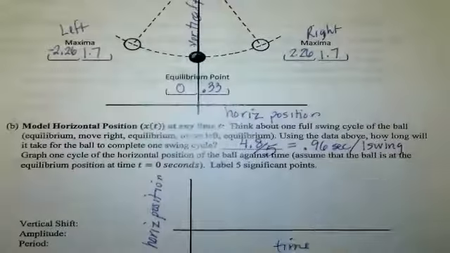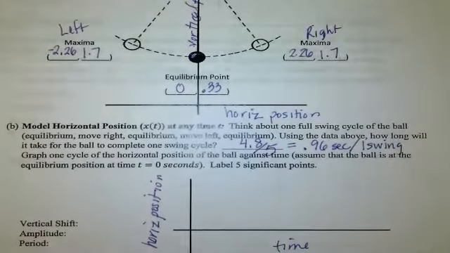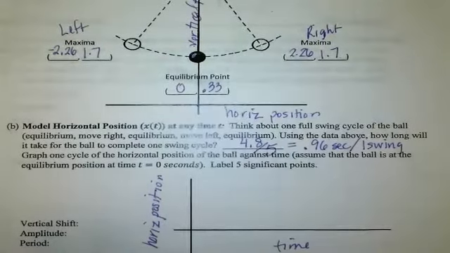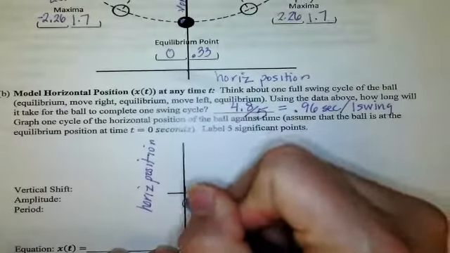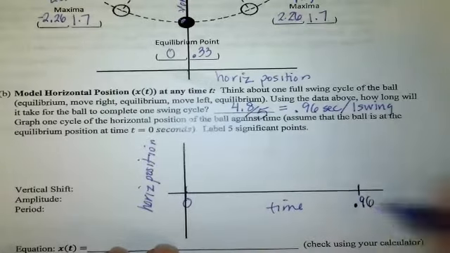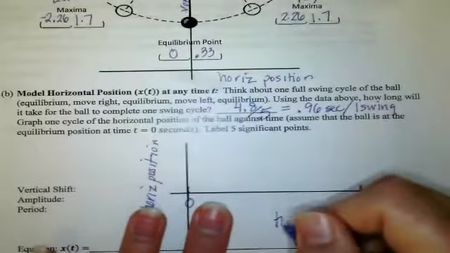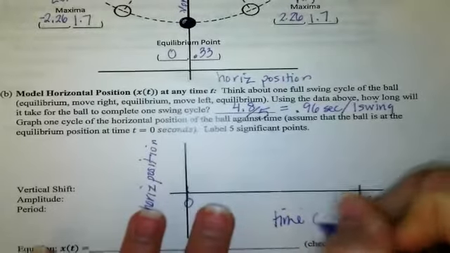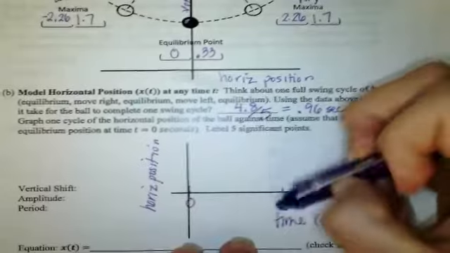Oh, you can't see that, sorry. 4.8 divided by 5 would give us 0.96 seconds per swing. So that means it's completing one complete cycle in 0.96 seconds. So if I'm imagining that I'm starting time at 0, and we're going to do one swing cycle, we would finish that swing cycle in 0.96 seconds. So just like we were doing when we were graphing before, 0.96 seconds, I want to find those halfway points. What's halfway between 0 and 0.96?